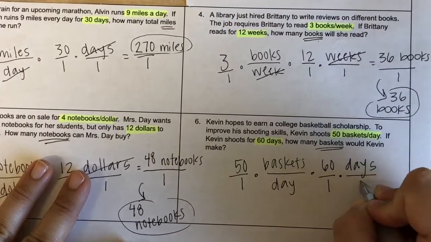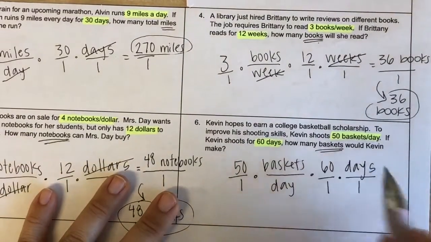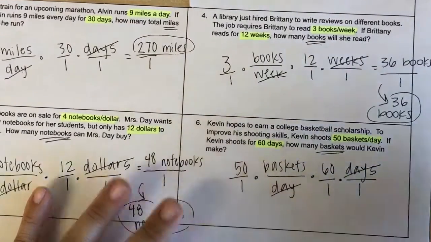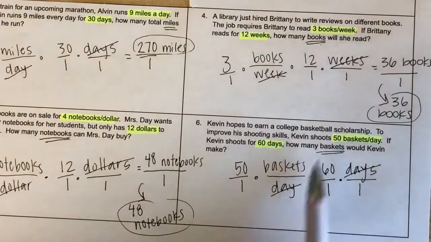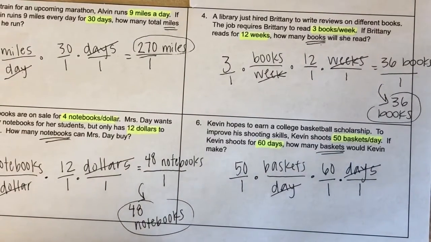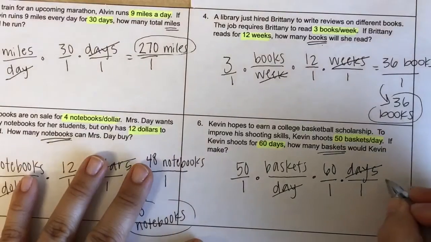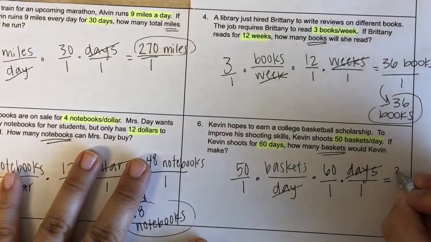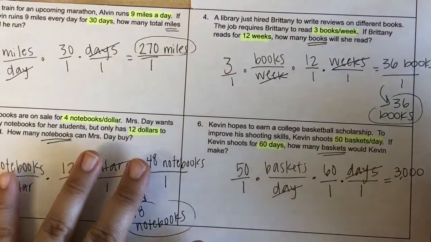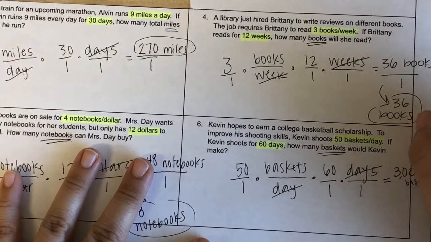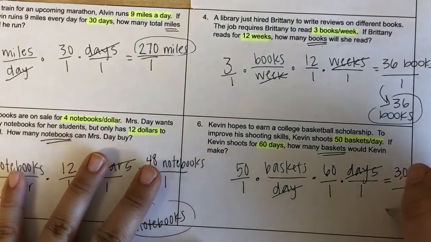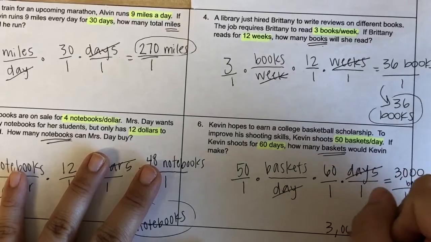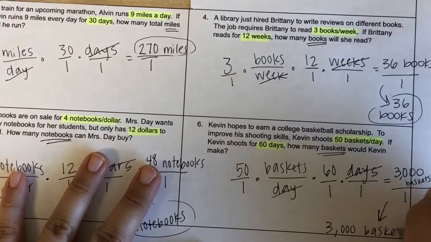Let's turn these guys into a fraction. Day over days, or days over day, I guess. Those cancel out. So my only unit left is baskets, which corresponds to the question. Perfect. 50 times 60, well, 5 times 6 is 30. And then I add those 2 zeros back, so 3,000. Oops, I don't have enough room. Baskets over, all the way across, I just have 1. So 3,000 baskets.